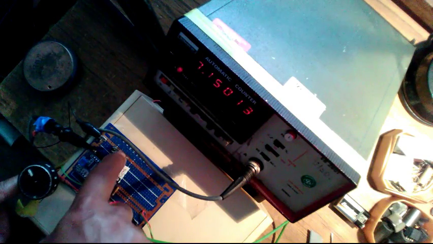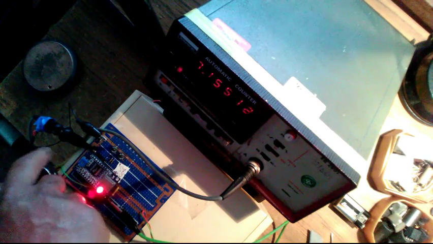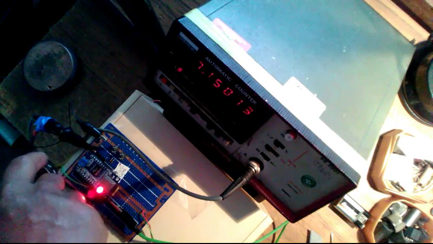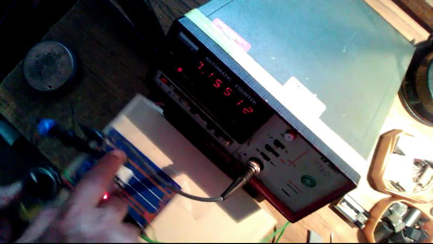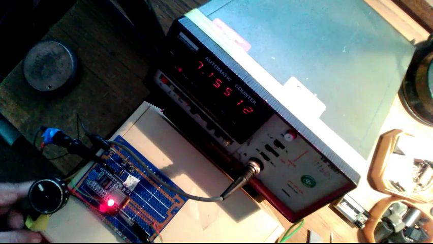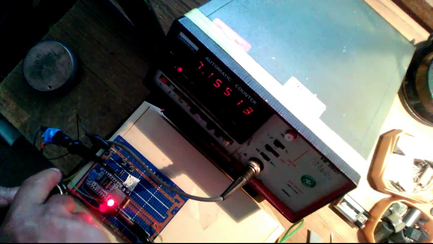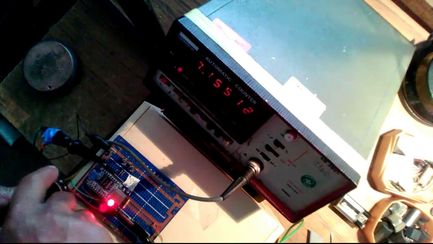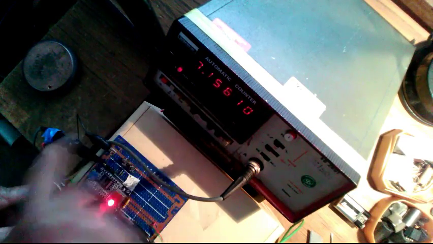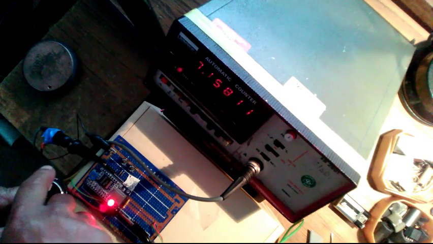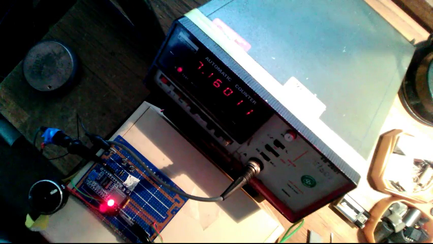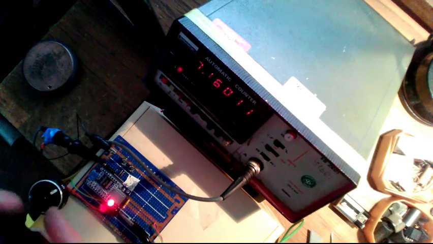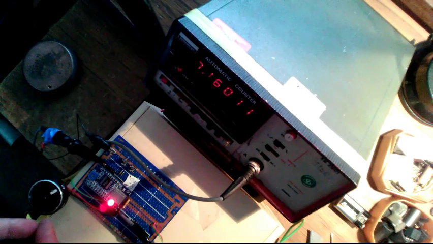If I press it again, it moves in 1 kilohertz steps. You see, 1 kilohertz step, that digit there. If I press it again, it goes back to the slow. And if I press it again, it goes in 2 kilohertz steps. You see, that digit jumps up 2 times every time you move it. Right? So that's the multi-step, and that's the VFO selection and the rotary encoder demonstrated.